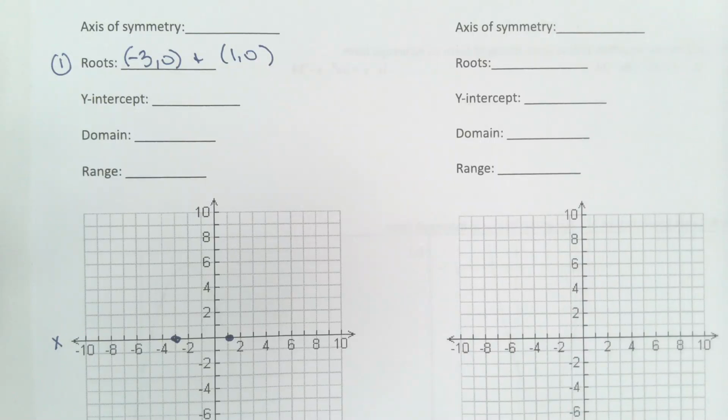So, your vertex, I'm going to go with your axis of symmetry is always halfway between any 2 points. So, when you look at that, when you count in, or you can visually see it, what's in the middle of those two? Yep, -1.